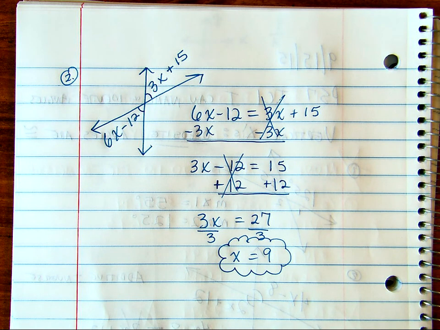If it's a negative, you would apply a positive. If it's a positive, you apply a negative. That way, they cancel each other out.